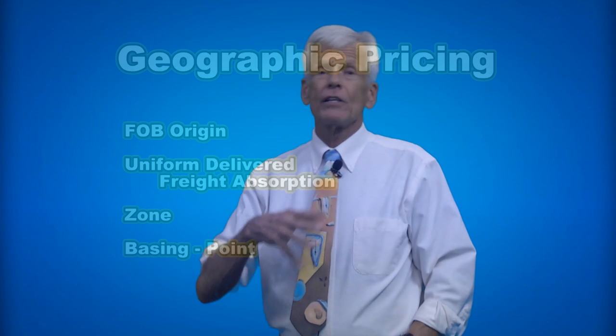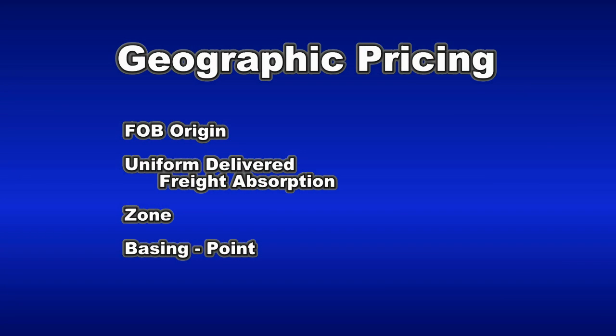And then we've got geographic pricing. In geographic pricing, we've got this concept of FOB, free on board. That is the point at which the title passes. So when I say FOB origin pricing, that means the title passes at the seller's dock. So basically, with FOB origin pricing, the buyer is paying the transportation, and the transportation cost for the buyer will be higher the further away they are.